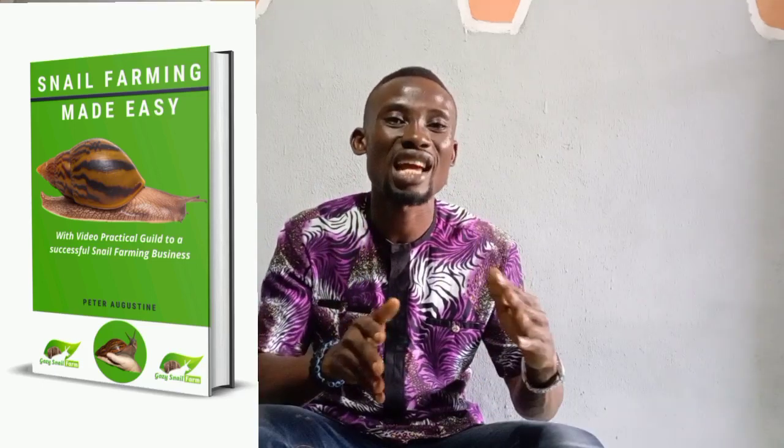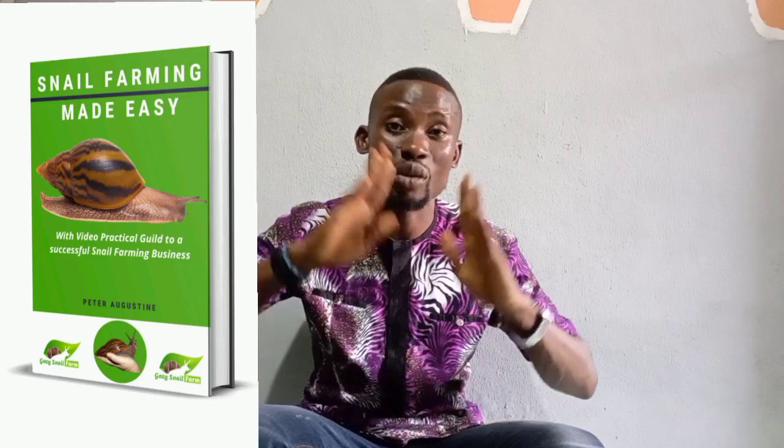It's a well-detailed book that talks about everything from A to Z about snail farming. So for your snails to grow bigger and faster, you need to take note of what you feed them, when you feed them, and how you feed them. These are the three things you need to take note of when talking about why your snails are not growing as fast as they are supposed to grow.